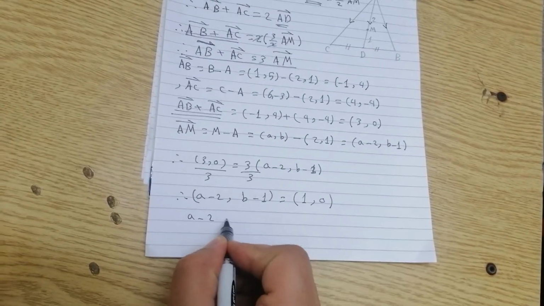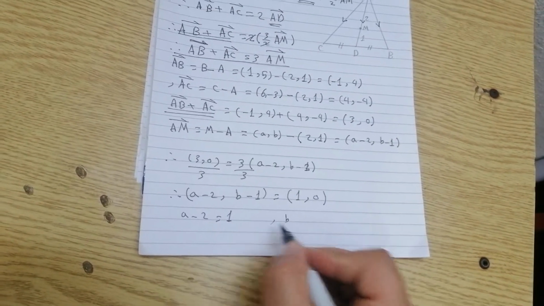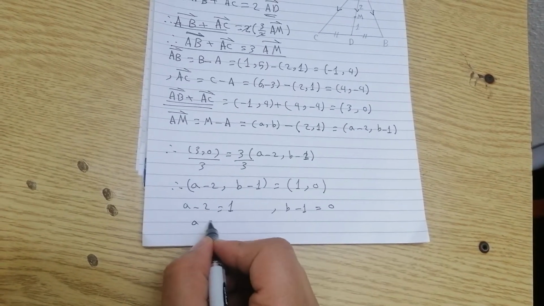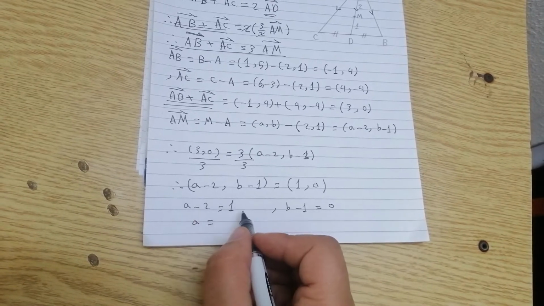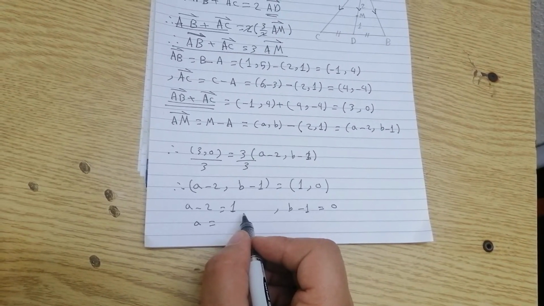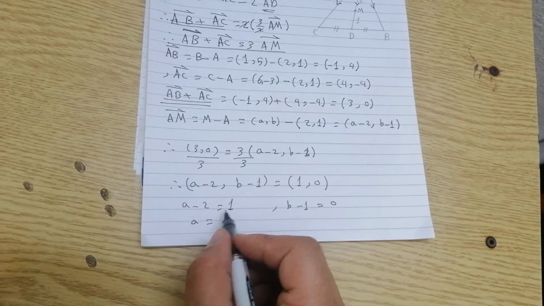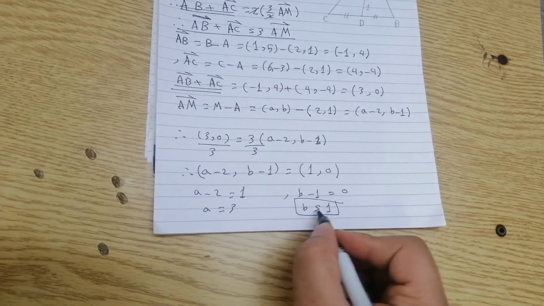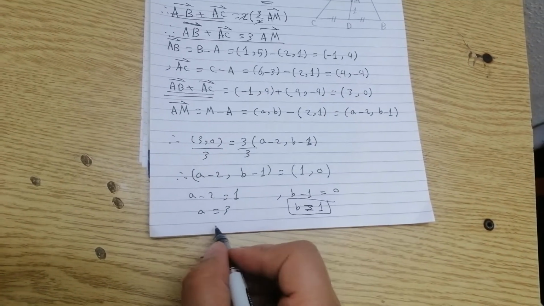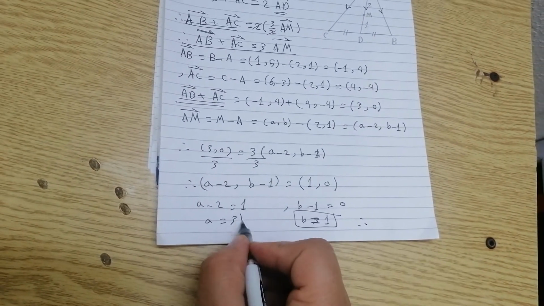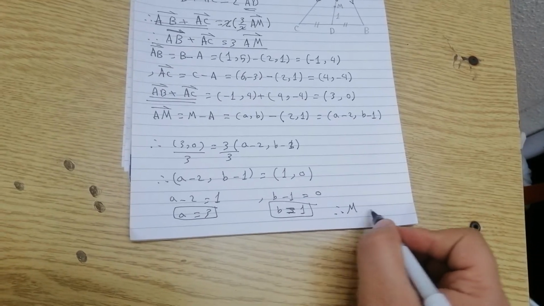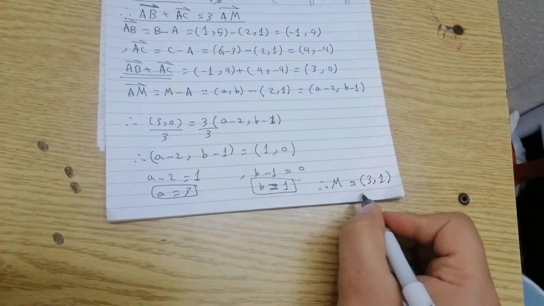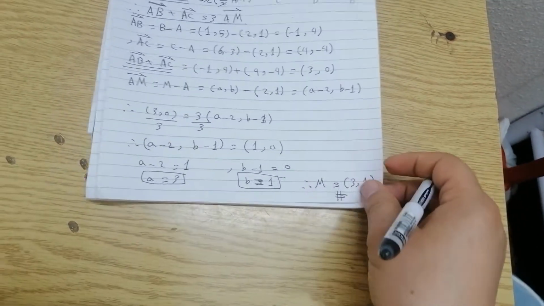So a minus 2 equals 1 and b minus 1 equals 0. That gives us a equals negative 2 moved to the other side as positive, so we have 1 plus 2 equals 3. b equals 1. Then the required point, which is M, equals (3, 1) by vectors. That is the required.